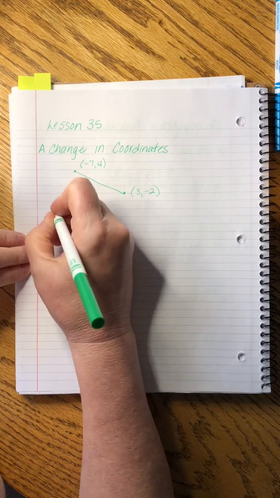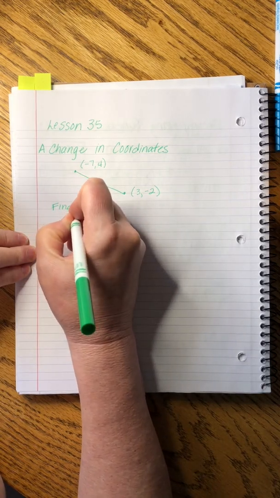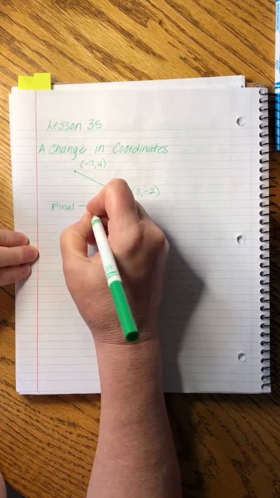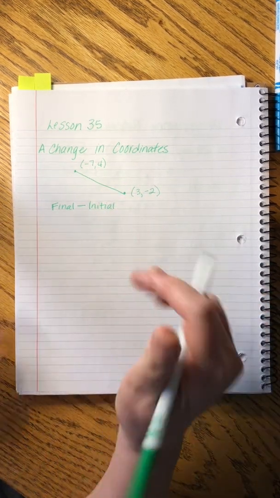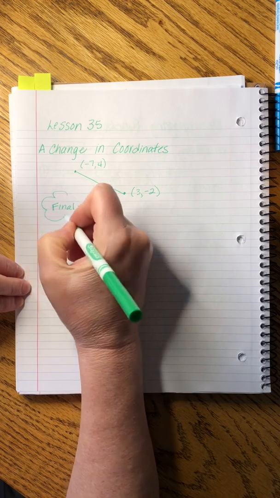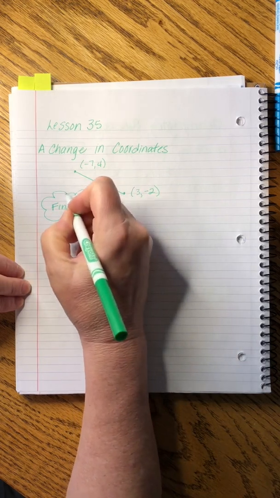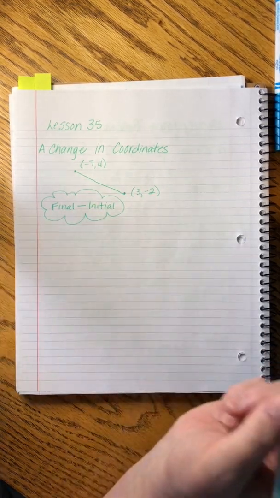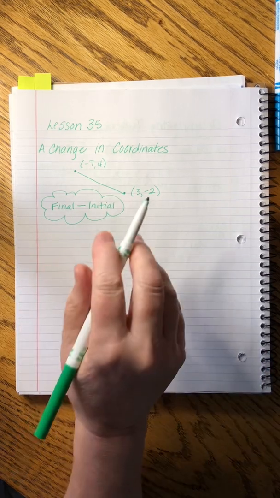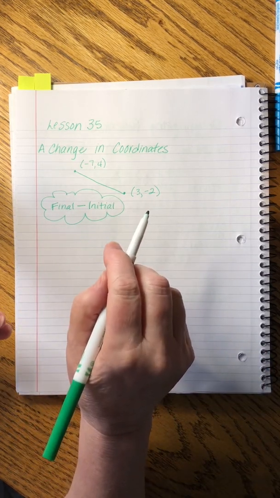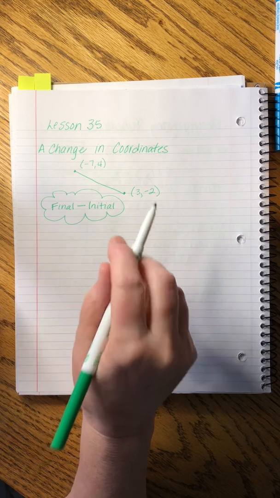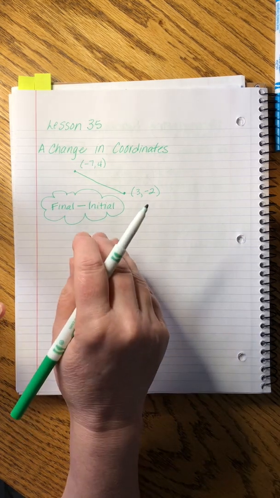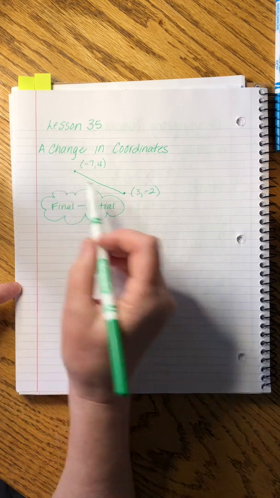We always take the final coordinate and subtract from it the initial coordinate. And we do that for the x's and the y's separately, but we always start with the end, so to speak, right? We start with the final and we go to the initial, which means that the direction that we're going matters as well as the distance.